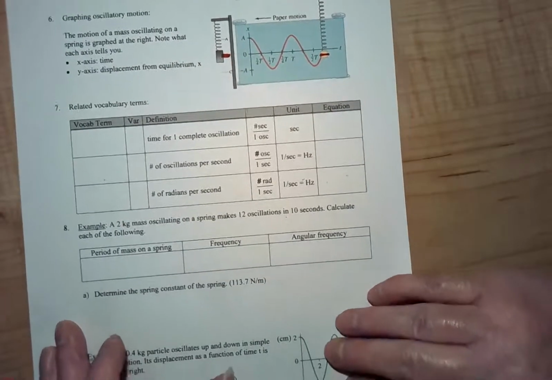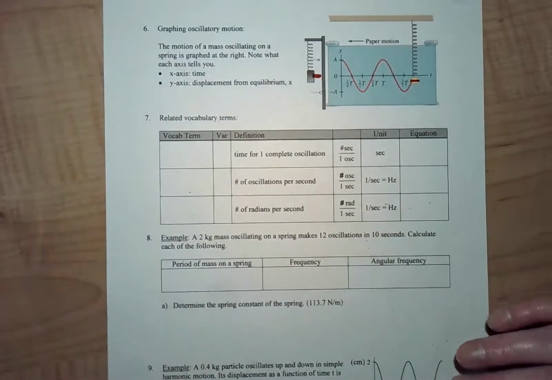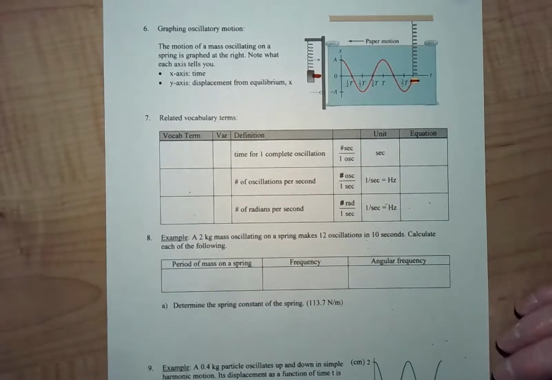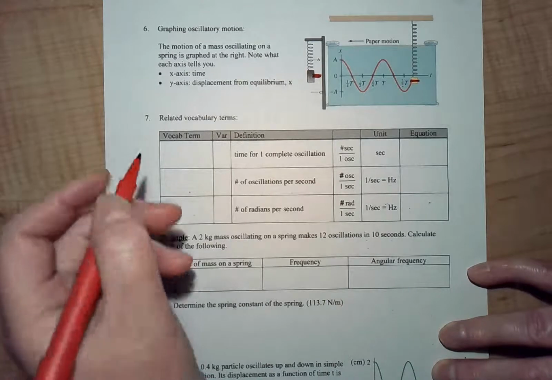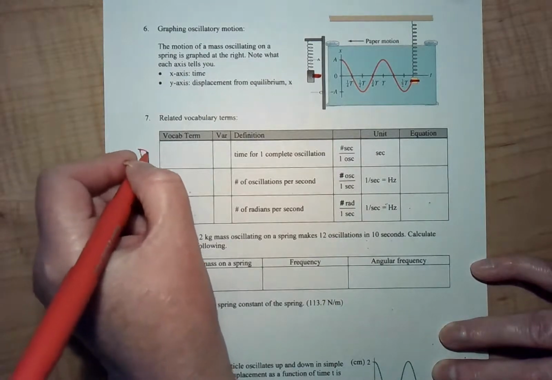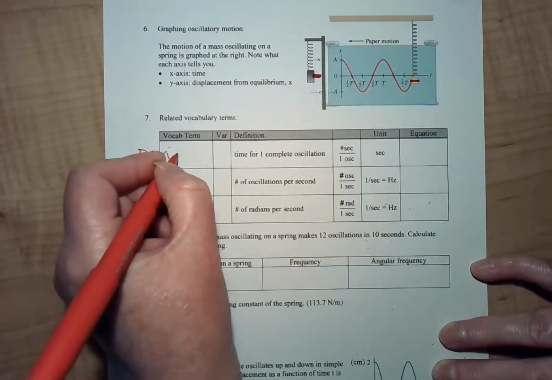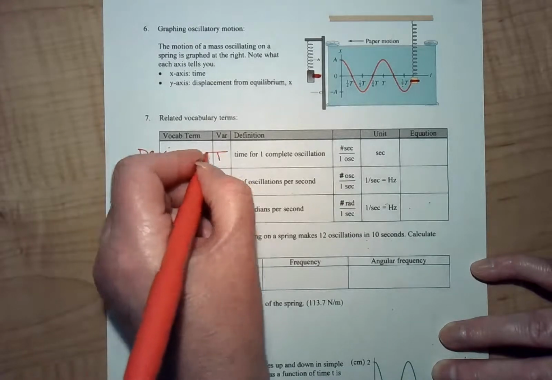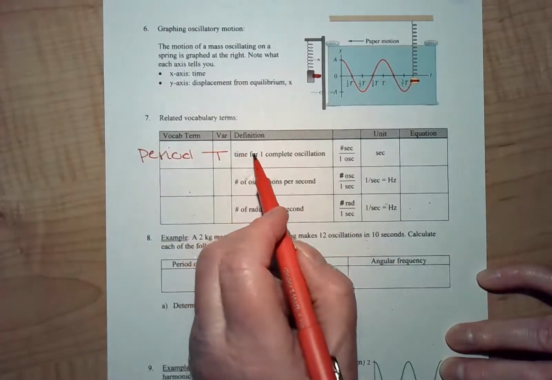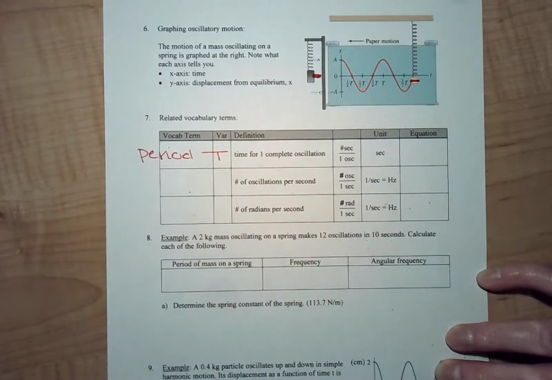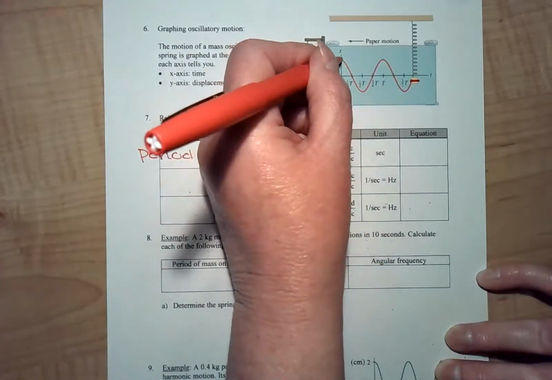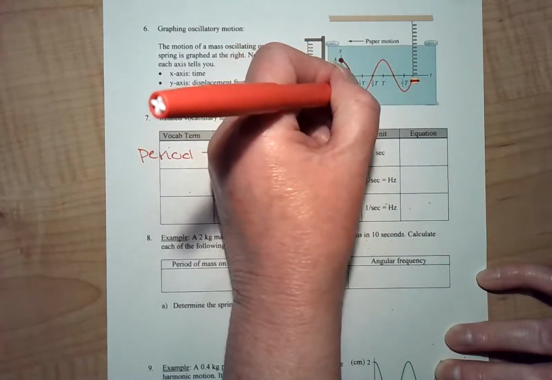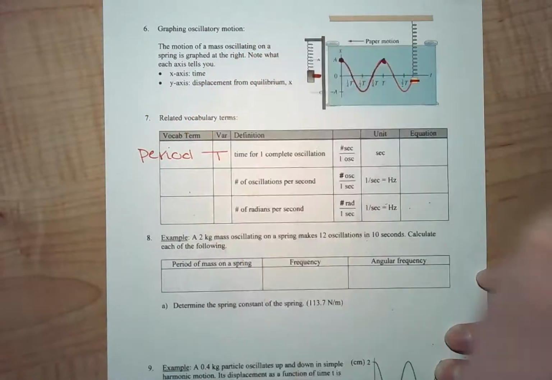So in terms of analyzing the motion like this, there are some key vocab terms that are very related to each other that I want to introduce in this introductory lesson here. So the first one you already know, it's the period. And the period is capital T, and it's the time for one complete oscillation. So one complete oscillation could be from where it starts back to where it starts.